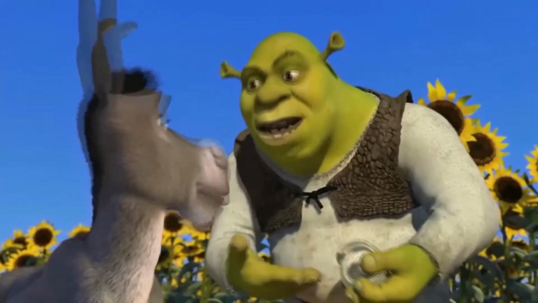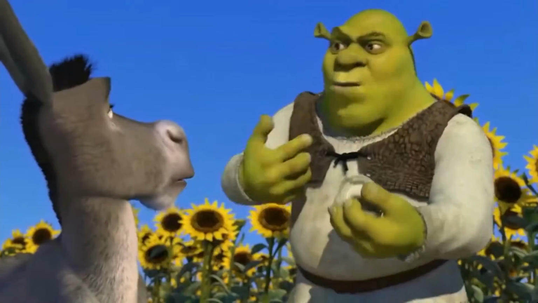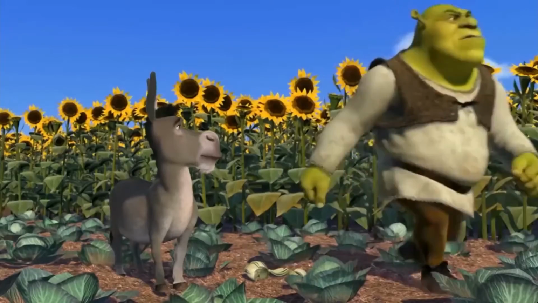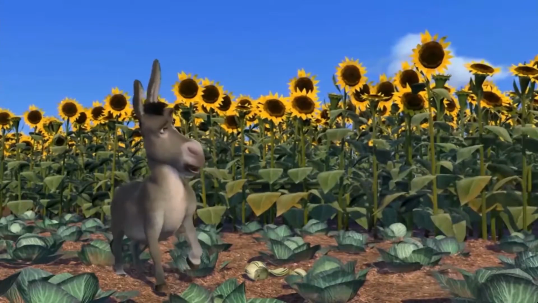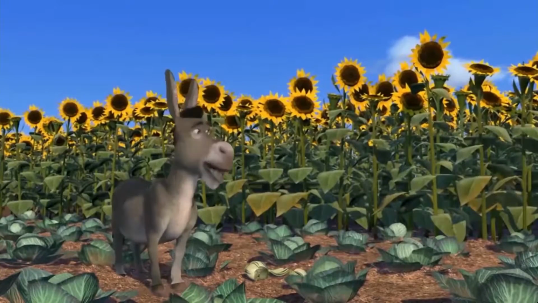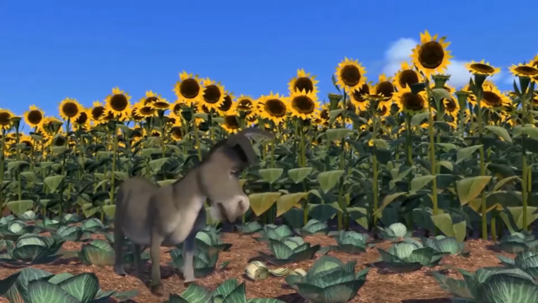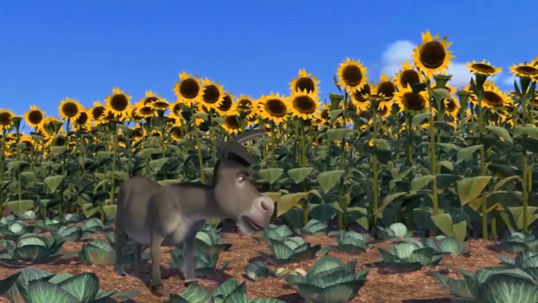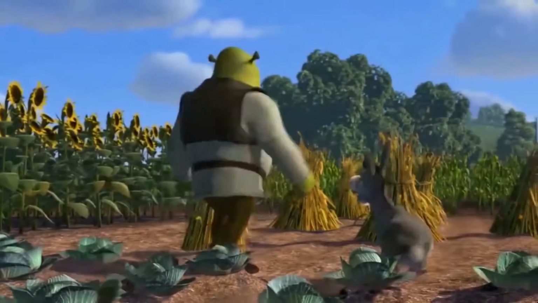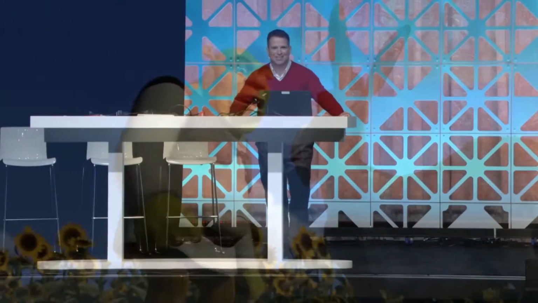Ogres have layers. Onions have layers. You get it. We both have layers. Oh, you both have layers. Oh. You know, not everybody likes onions. Cake! Everybody loves cakes. Cakes have layers.